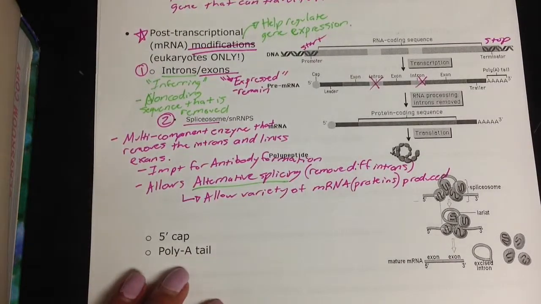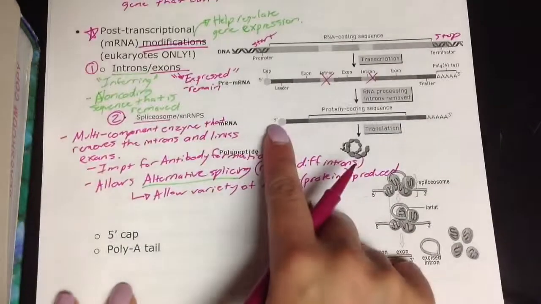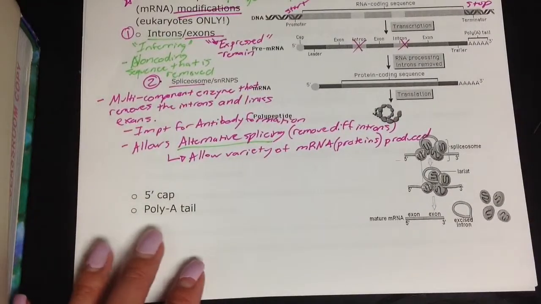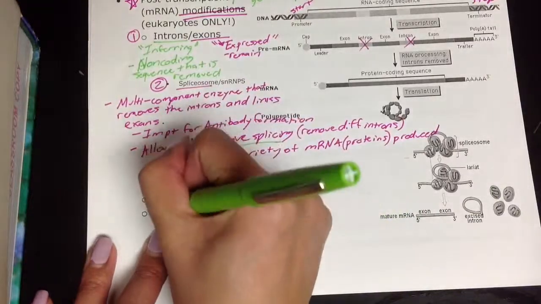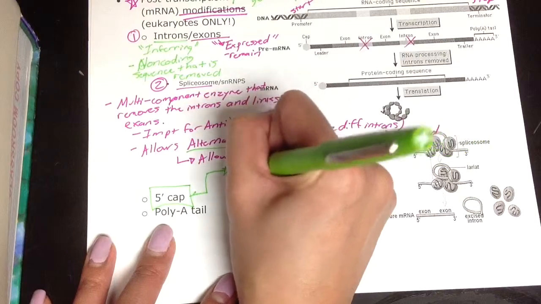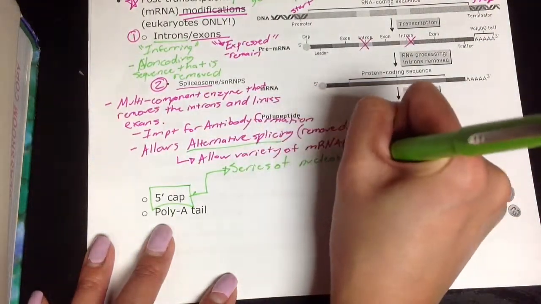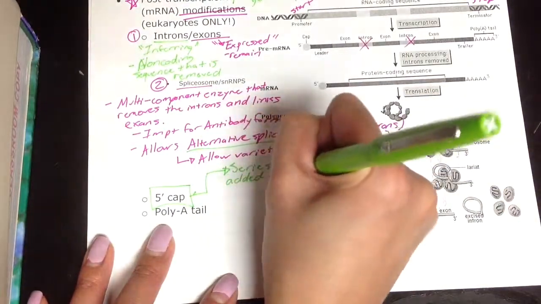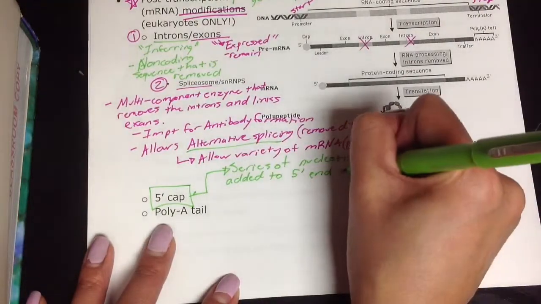But once we get there, we also have something else known as our 5' cap, which you see up here, and our poly A tail. Our 5' cap is a series of nucleotides that's added to the 5' end, which makes sense, its name, of mRNA.